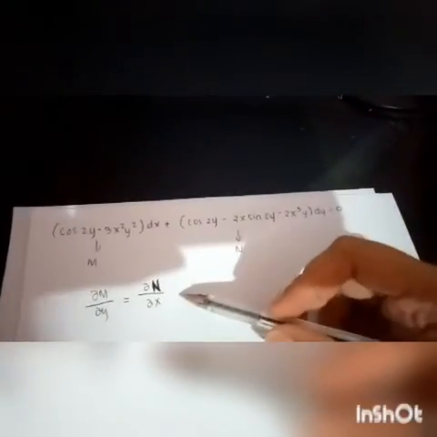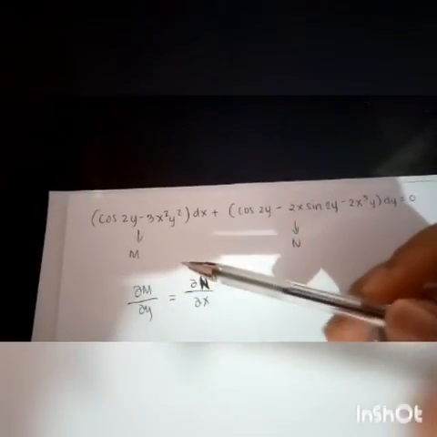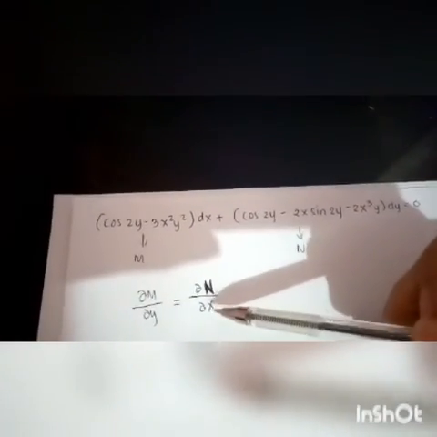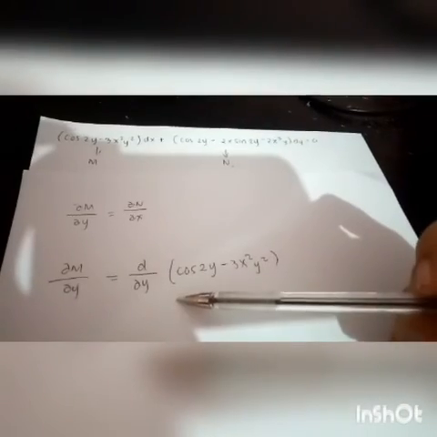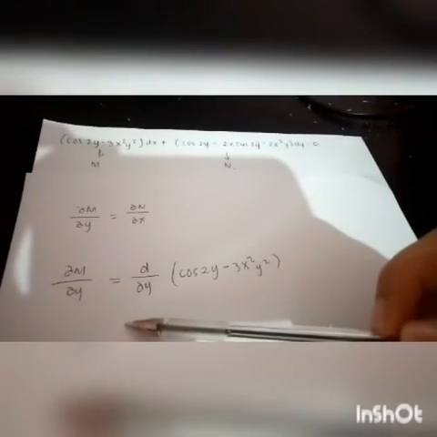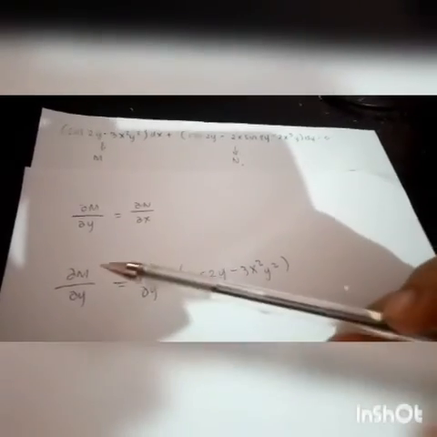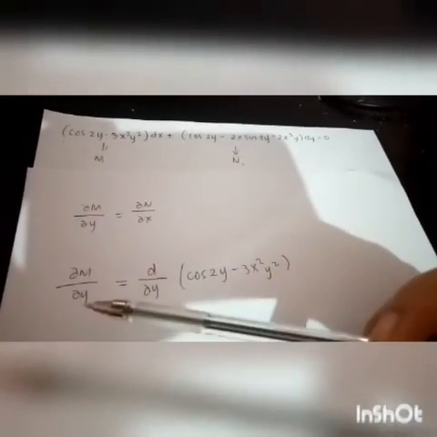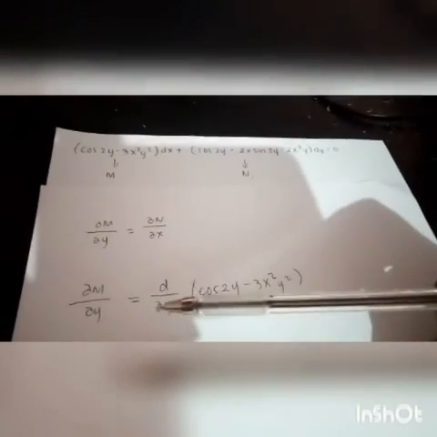To solve this, we have to test for its exactness: the partial derivative of M with respect to y should be equal to the partial derivative of N with respect to x. So we're going to get the derivative of this with respect to y. Take note that this is a partial derivative of M with respect to y, so we are differentiating with respect to y.